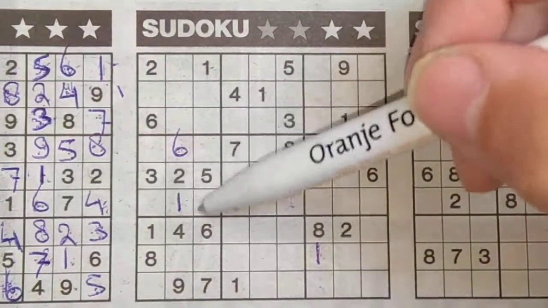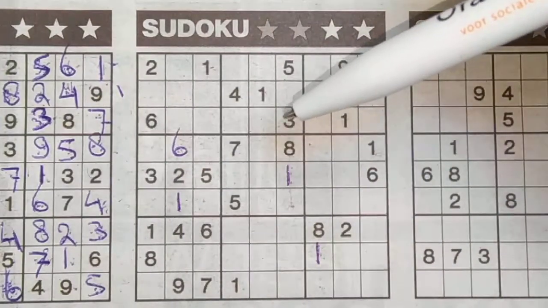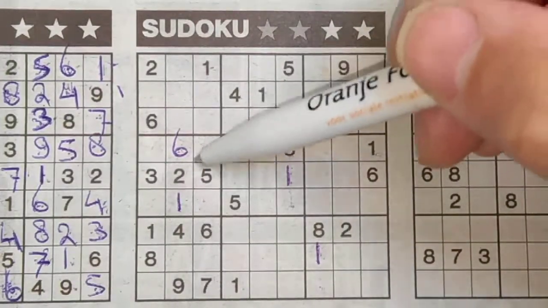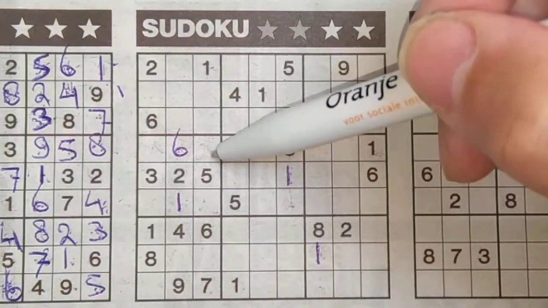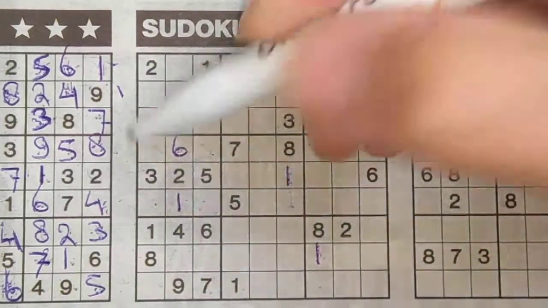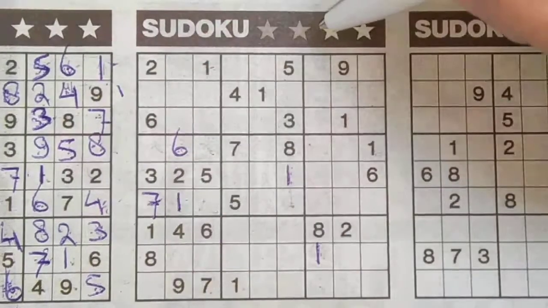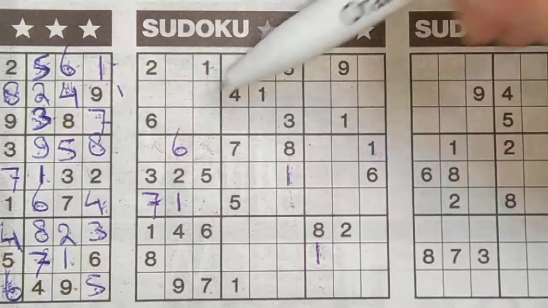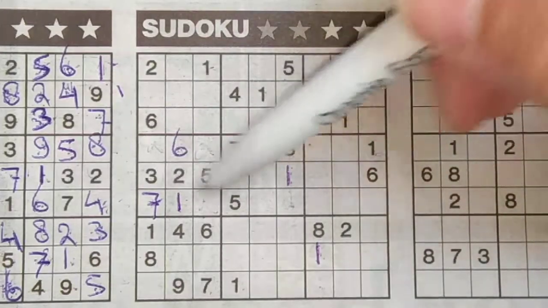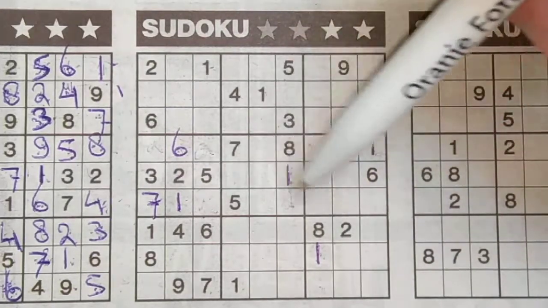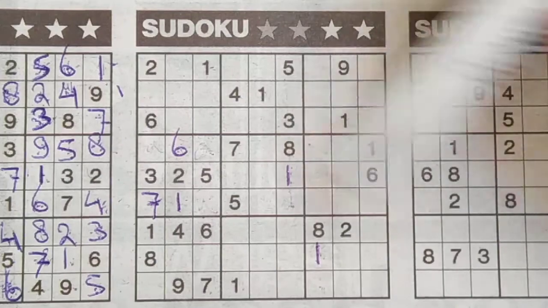4 missing numbers in this big square. One of the missing numbers is a 7. I see a 7 here, no 7 in those 2 boxes. Here a 7, no 7 in these 2 boxes. 1 box left for the 7, so it should be there. The other 3 numbers are the numbers 1, 2, 3. The 4 is missing, the 8 is missing, and the 9 is missing.